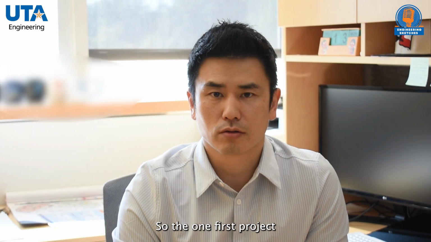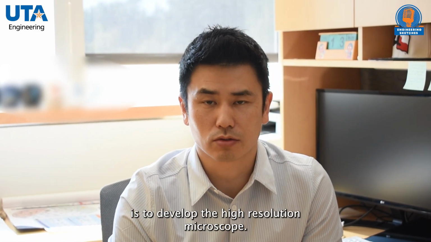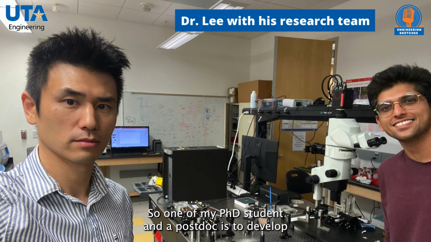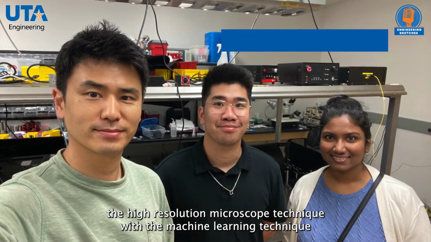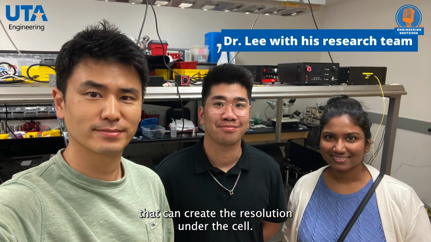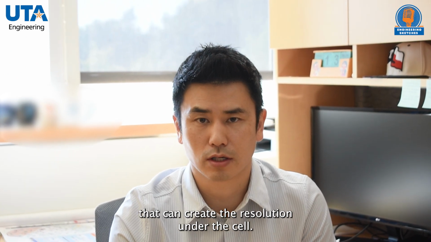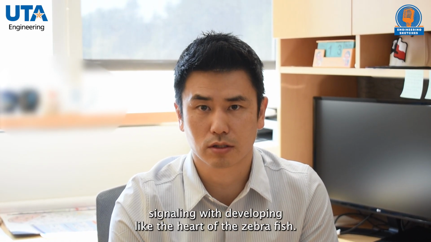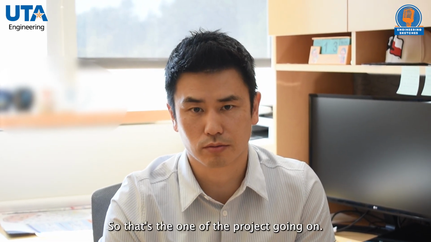So the first project is to develop a high resolution microscope. One of my PhD students and a postdoc are developing the high resolution microscope technique with machine learning that can create resolution under the cell, so we can track cell signaling or molecular signaling in the developing live heart of the zebrafish. So that's one of the projects going on.